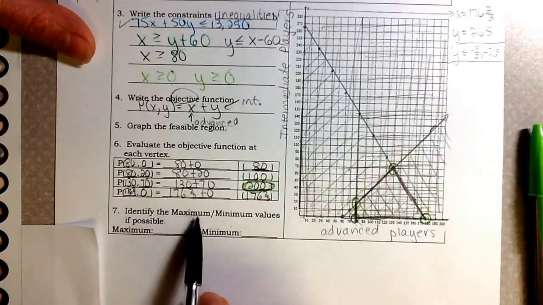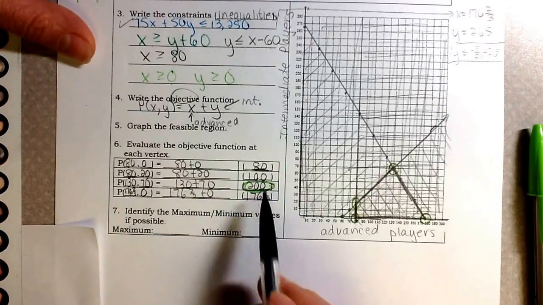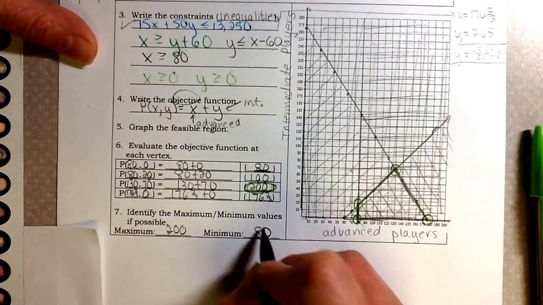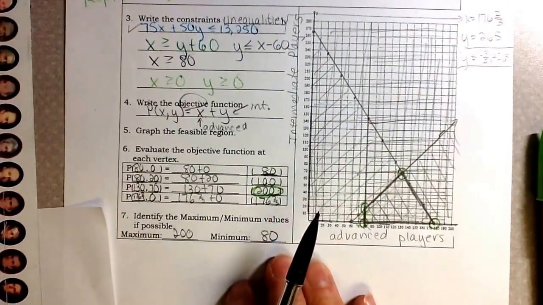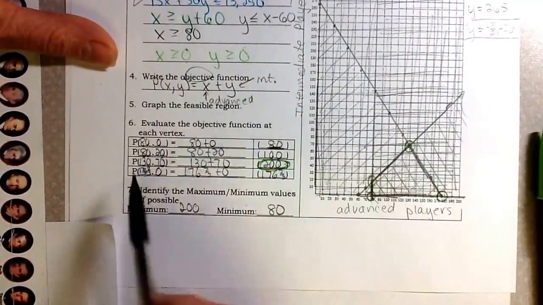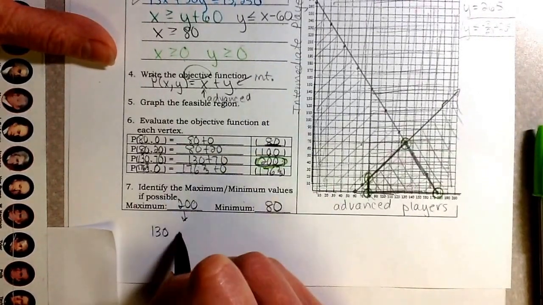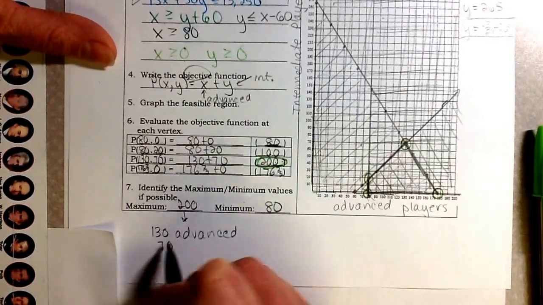So if we identify the maximum and the minimum values, the maximum is going to be 200, and the minimum is going to be 80. So now what you do, because we want the maximum, we find the maximum number, and then we go back and say what that combination represents. So the maximum is represented by 130 advanced and 70 intermediate.